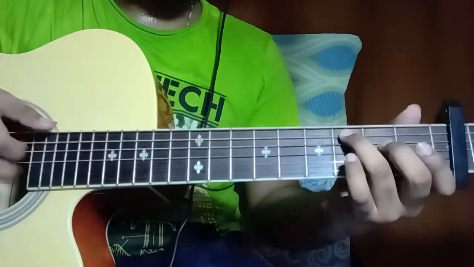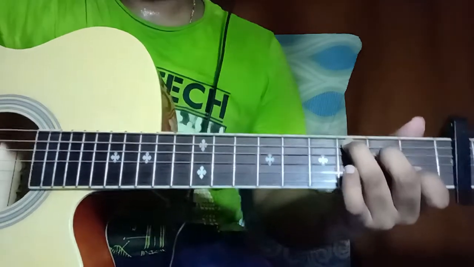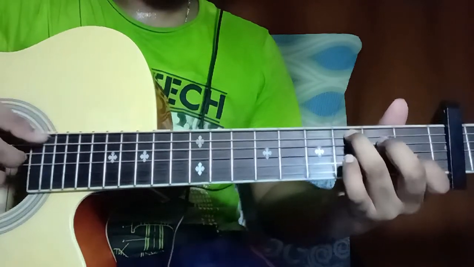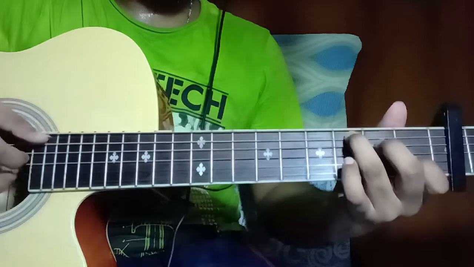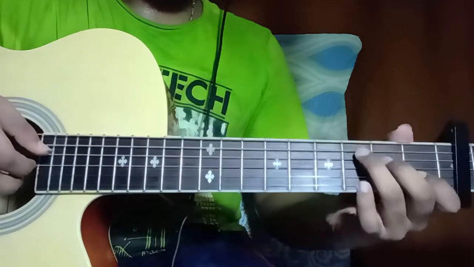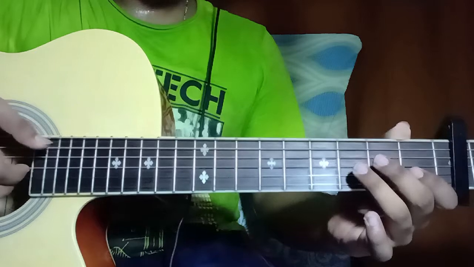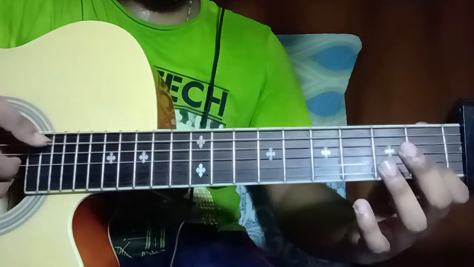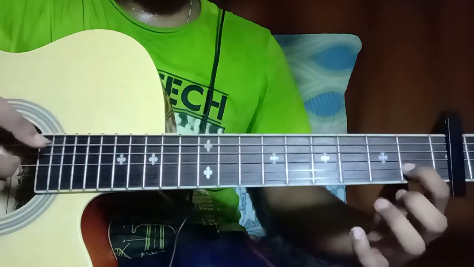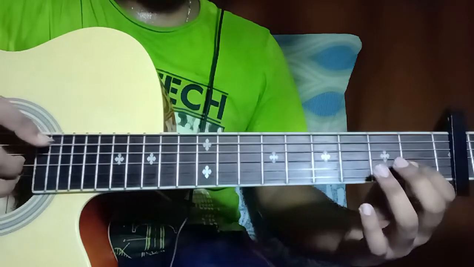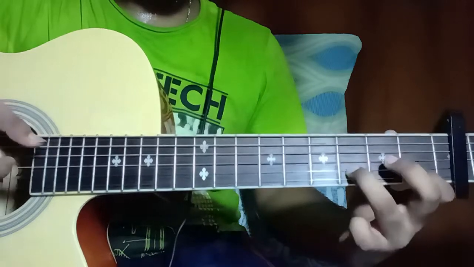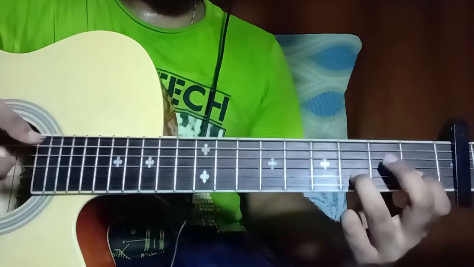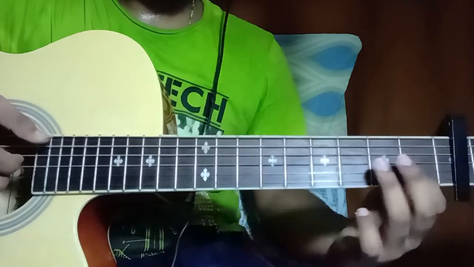Then comes this part. So this is in C major chord. Open and open on the 2nd string and 3rd string, pick both strings together. 1st fret of the 2nd string. Then you do a hammer on from 1 to 3 on the 2nd string. Then the 1st fret of the 2nd string.